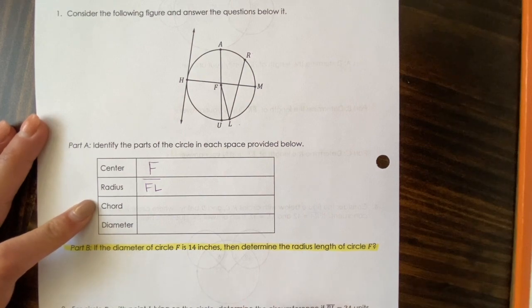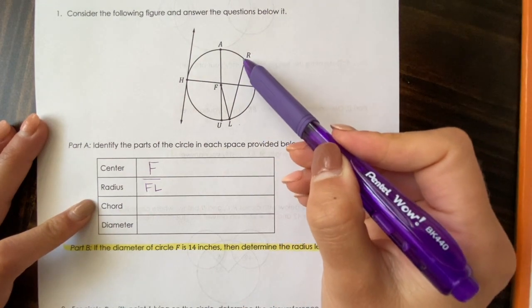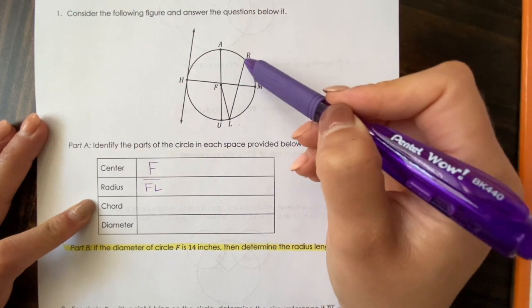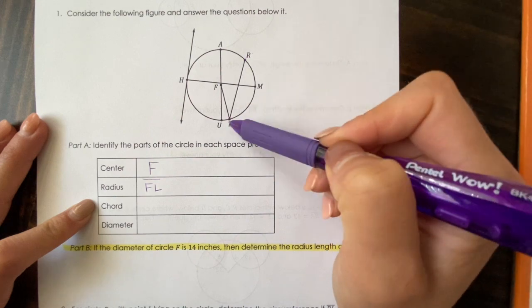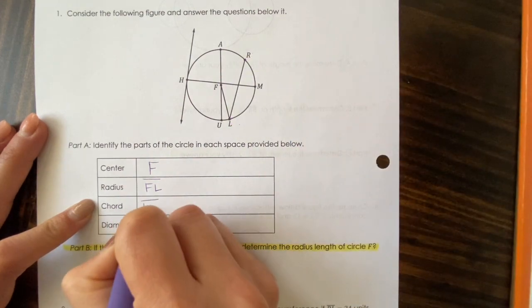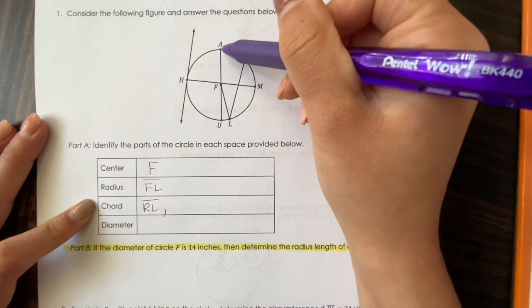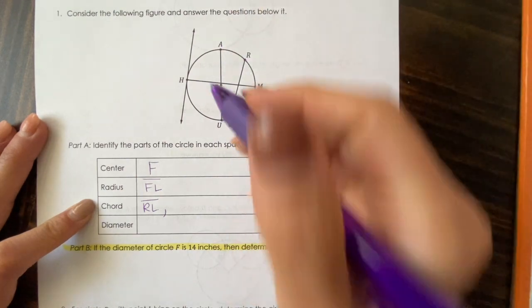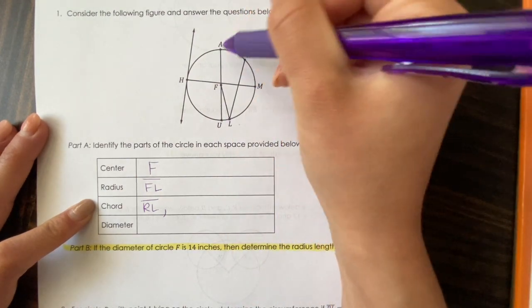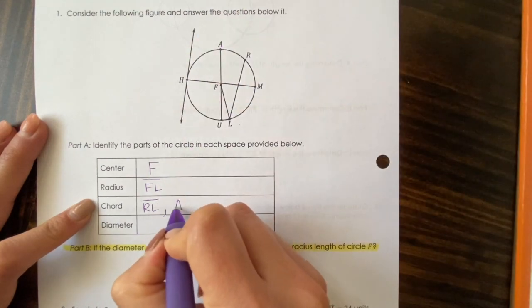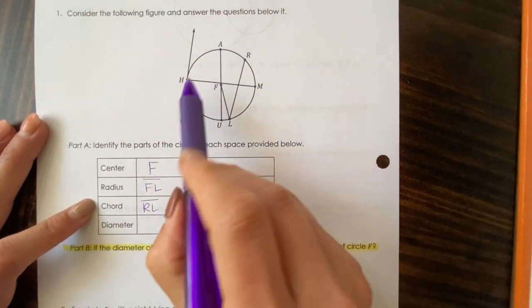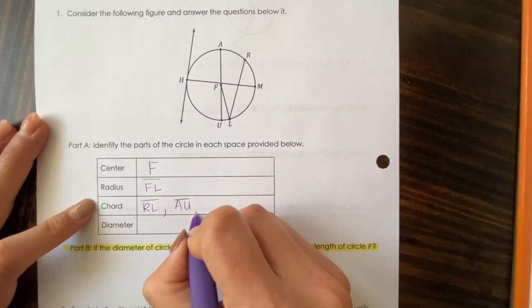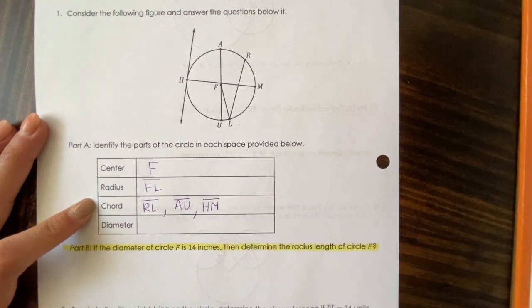A chord is going to be from anywhere on the circle to another point on the circle. So it could be RL. It could also be AU. It could also be HM. Let's see. I think that's it.